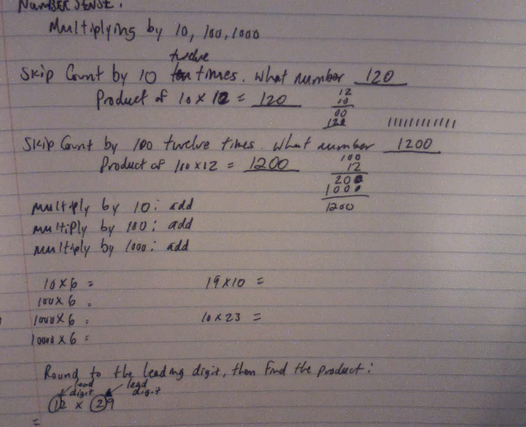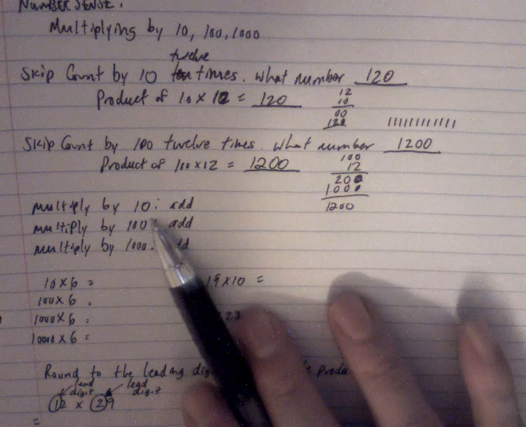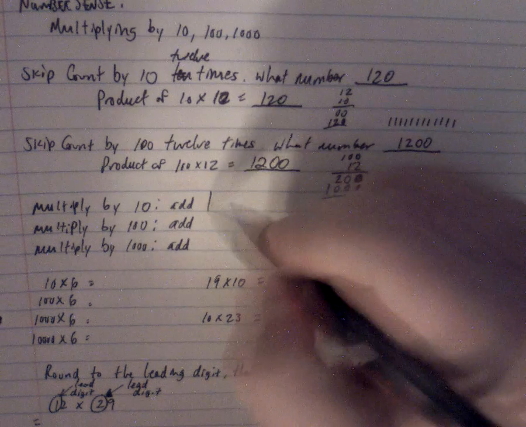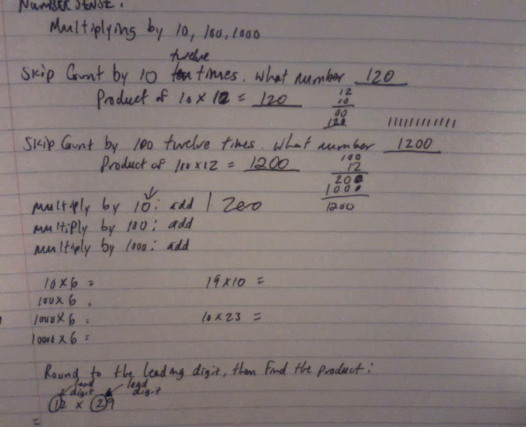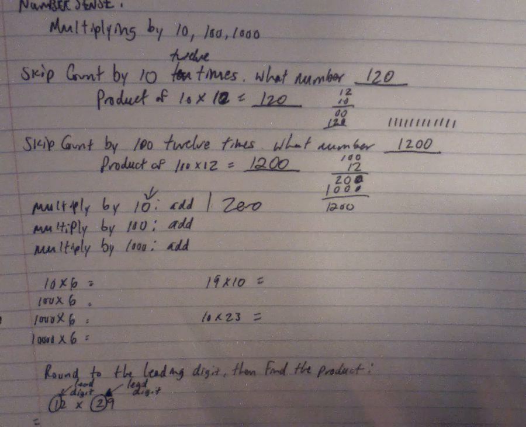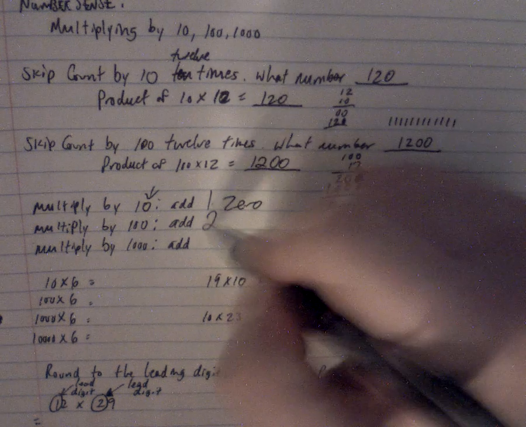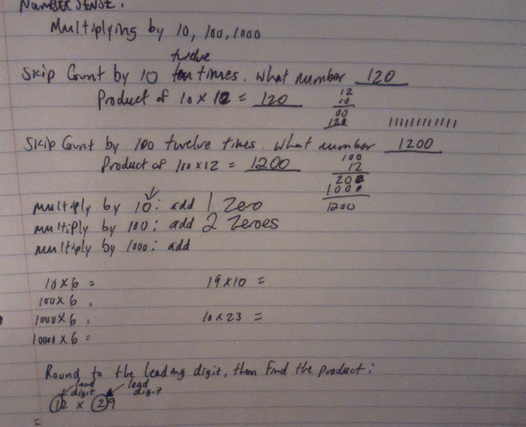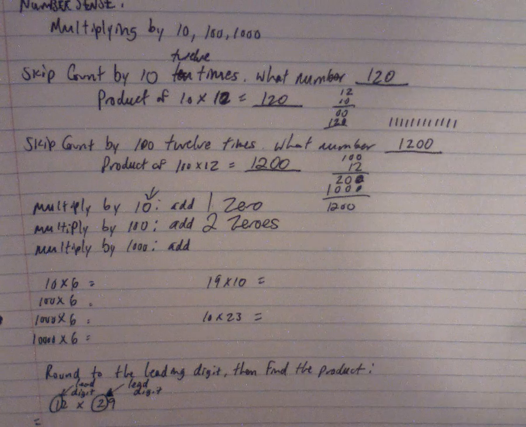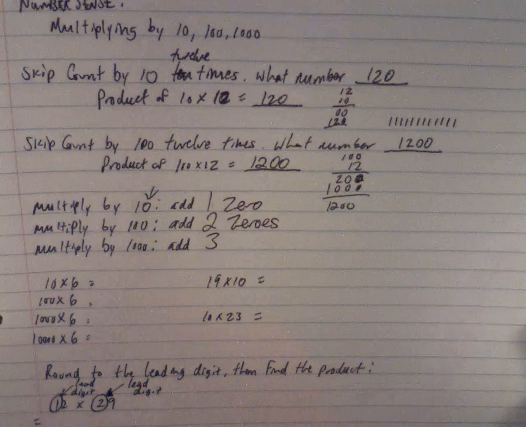Okay? So the rules: when we multiply by 10, add 1 zero. Okay, plain and simple. When we multiply by 100, add 2 zeros. Okay, when we multiply by 1000, add 3.